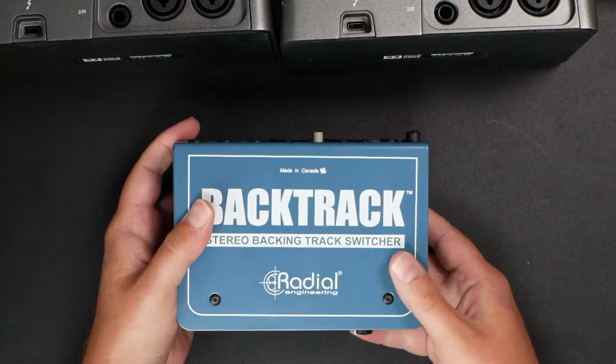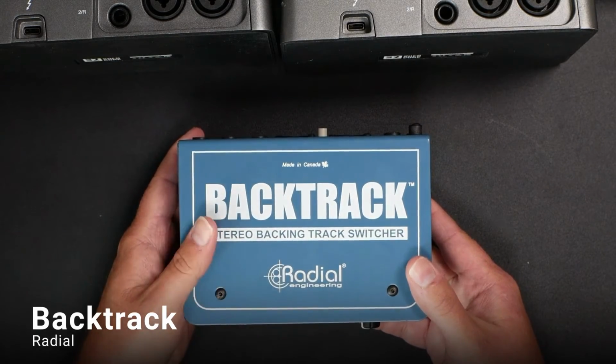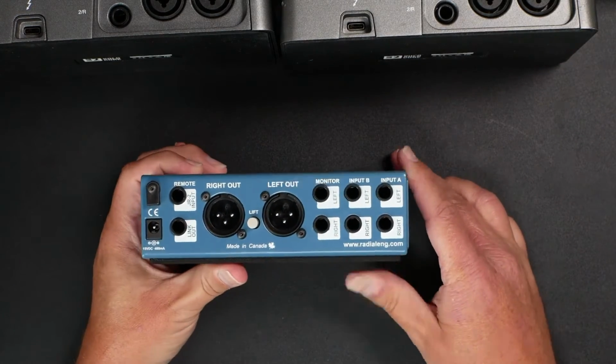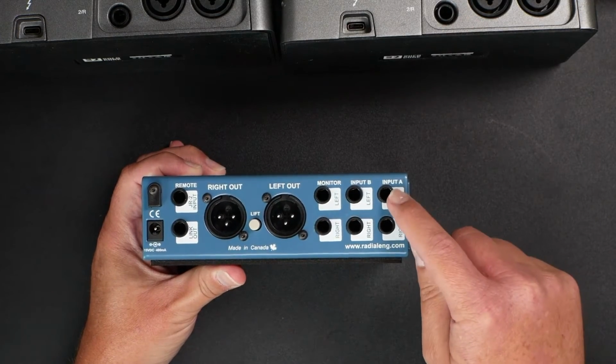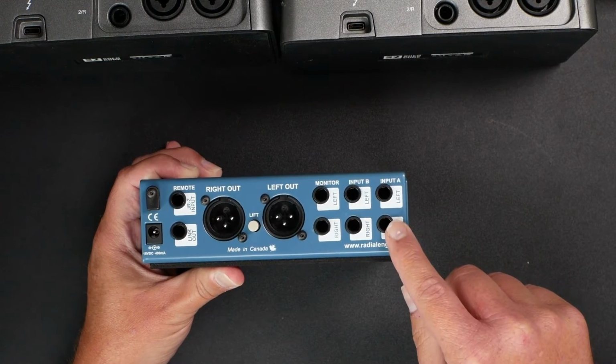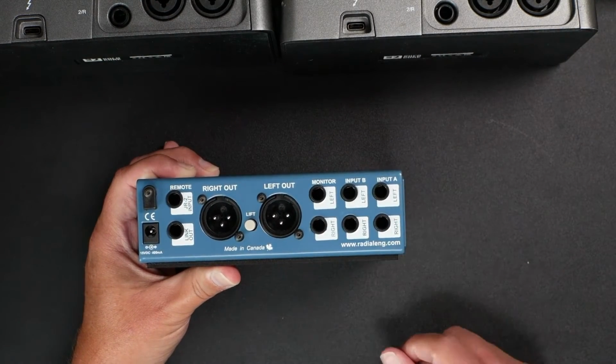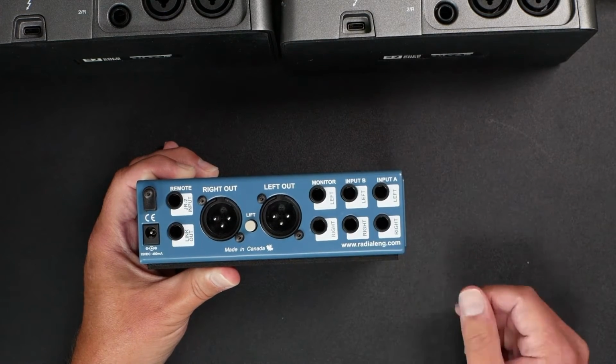So the way that I would suggest switching to analog outputs is using the Backtrack, another great piece of gear from Radial Engineering. The way this works is we would take the outputs of interface A and go into here. And if we were using stereo, then we would go left and right for interface A, and we take the outputs from interface B into input B, left and then right. If we were doing just mono, we would just do one.